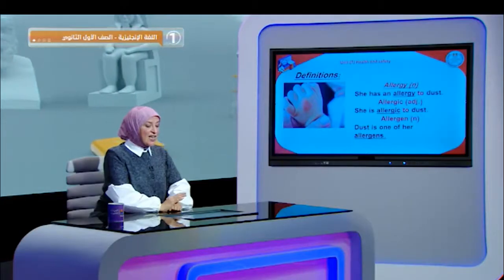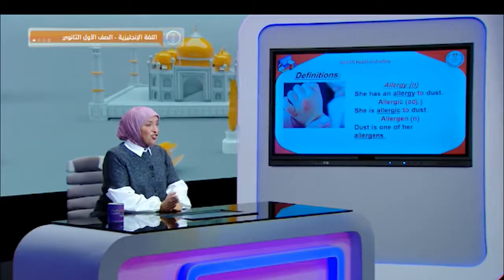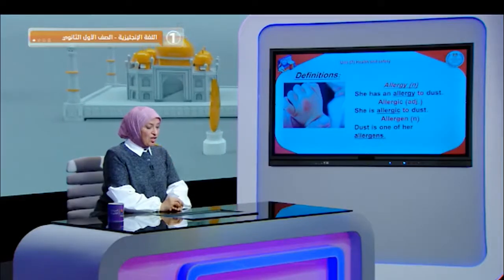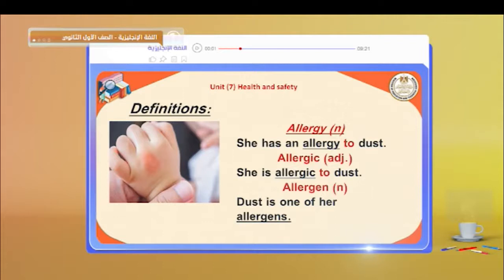So she has an allergy to dust. She has an allergy to dust means she is very sensitive to dust. When there is dust in the air, she can't breathe. So she has allergy against dust. Allergic is the adjective. She is allergic to dust. And allergen is the noun. Dust is one of her allergens.